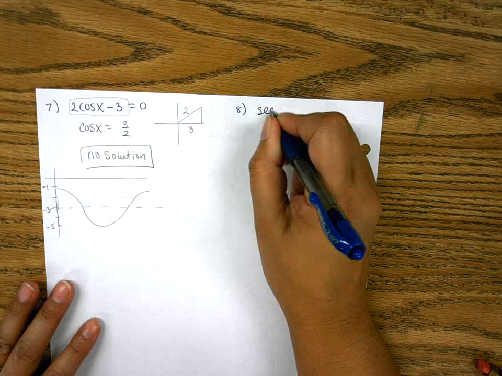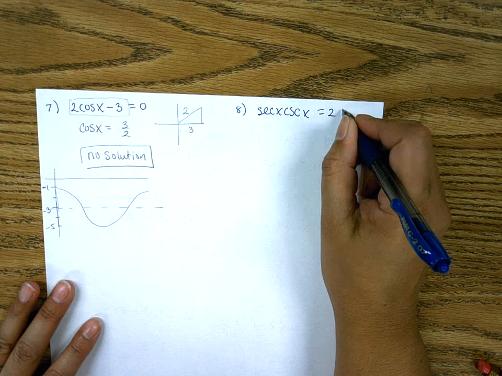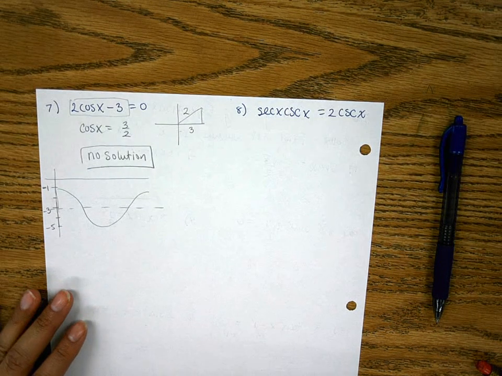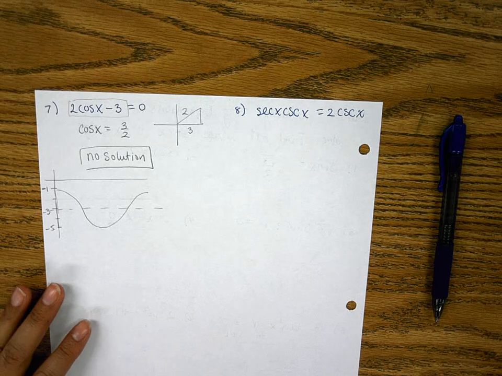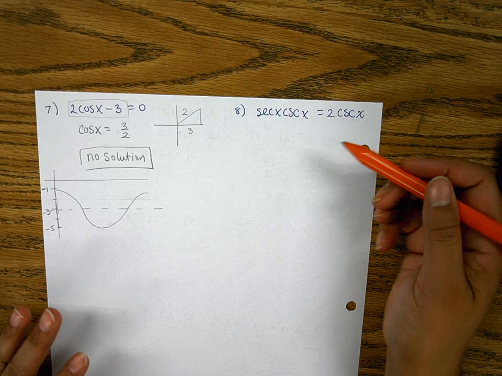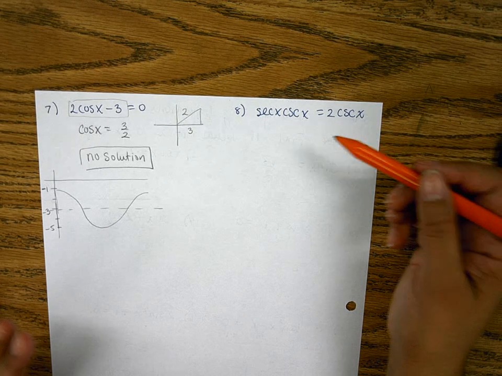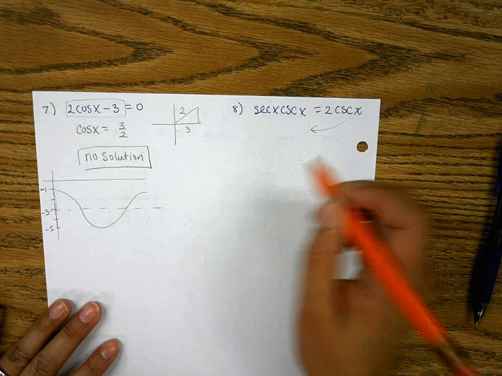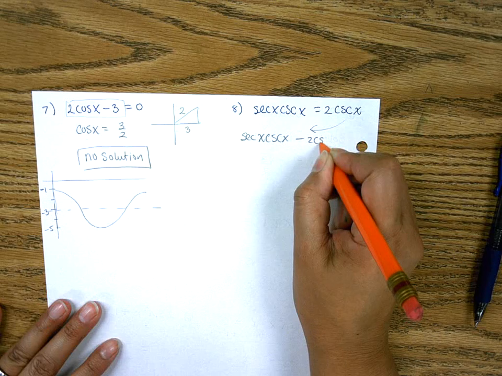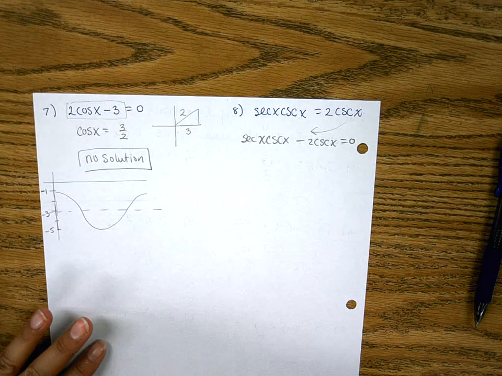All right, number 8, secant x cosecant x equals 2 cosecant x. Now remember from Math 3, in order to solve or move or factor or anything else, we need to get it to equal 0. Because right now there's nothing I can do. I can't square root both sides, so I'm going to subtract this guy over. Secant x, cosecant x, take away 2 cosecant x equals 0.